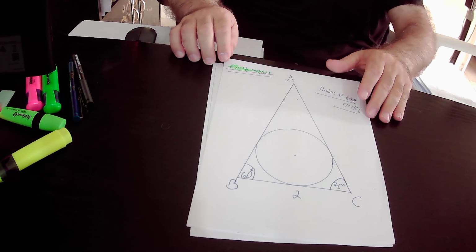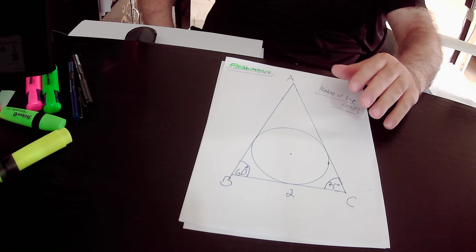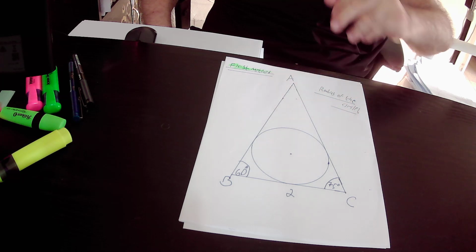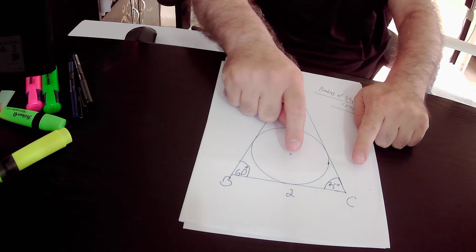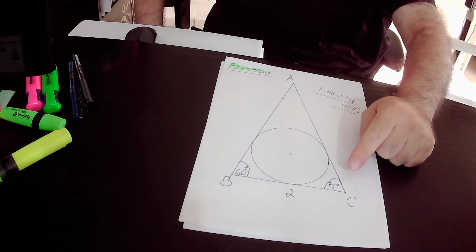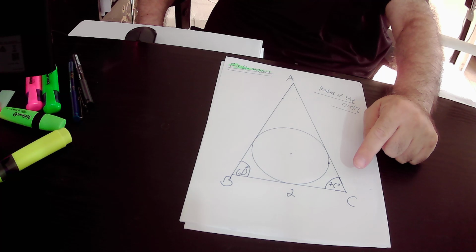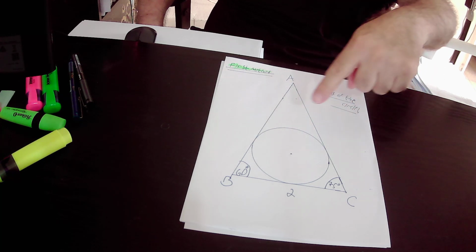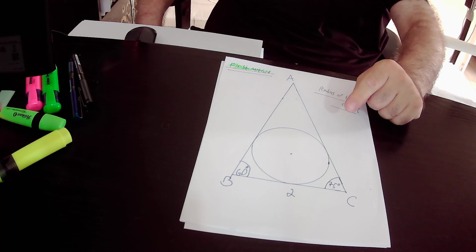We solve the first question in two different methods. So in the drawing, we have triangle ABC, side BC of triangle ABC equals 2 units, angle ABC equals 60 degrees, angle ACB equals 75 degrees, and our mission is to find out the radius of this circle that is described by triangle ABC. So we start with the first method.